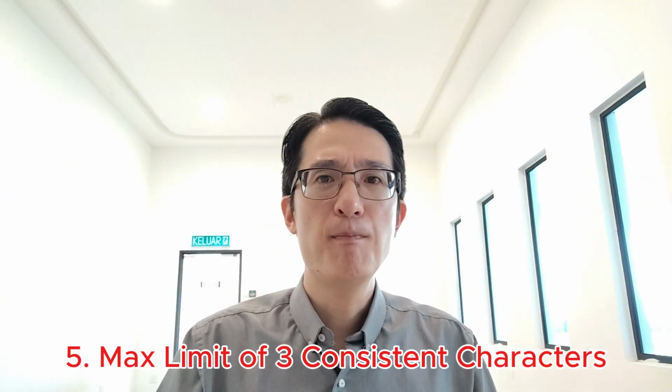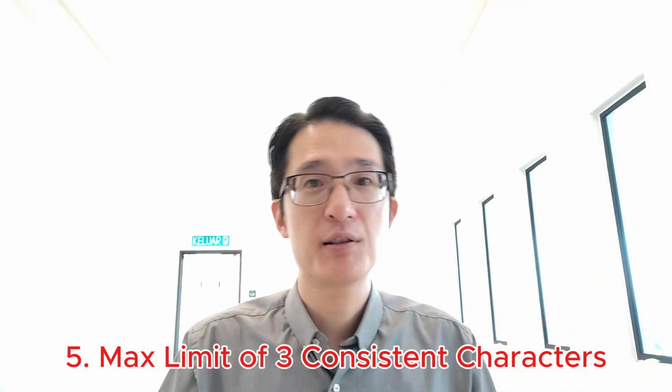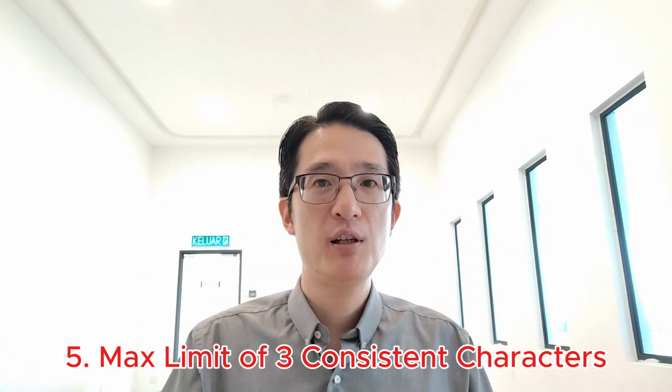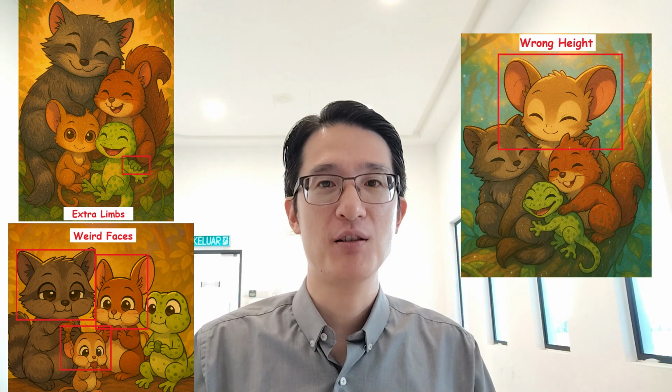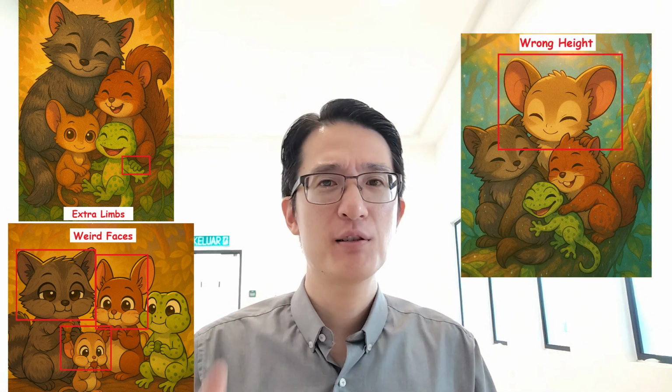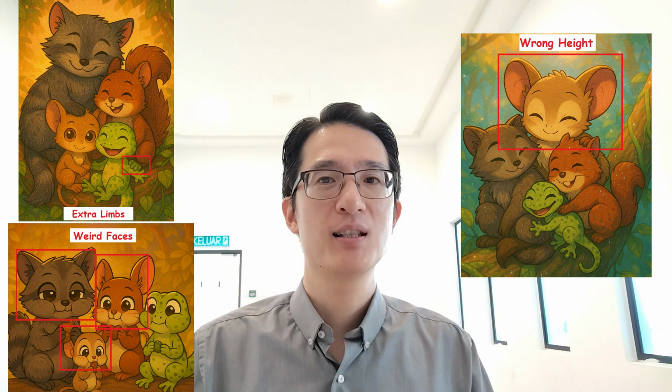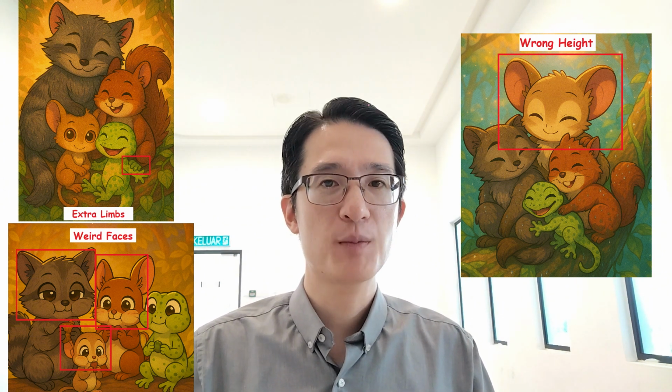Number 5, the maximum limit of 3 consistent characters. Beyond 3 characters in an image, inconsistencies popped up: extra limbs, weird faces, and height mismatches. More instructions didn't help. Sometimes simpler prompts worked better. Also, I had to generate separate images of problematic characters for substitution, especially Timun the Tarsier.